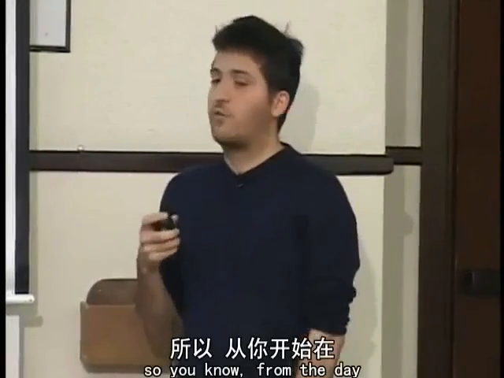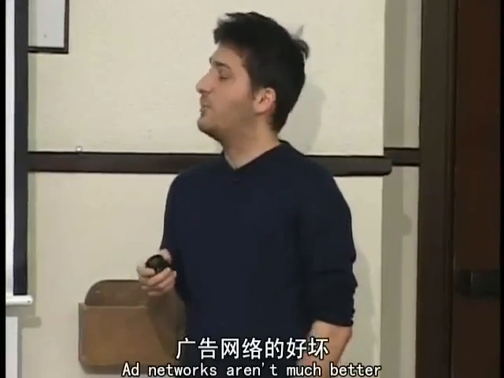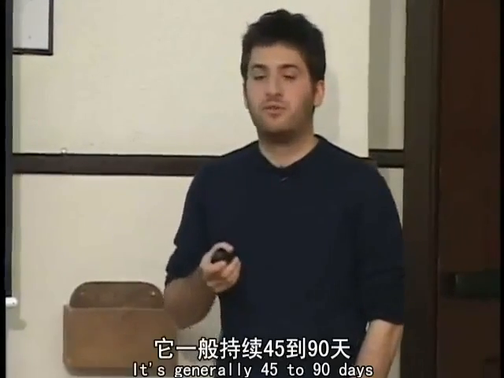Another good thing to know, Apple generally pays on a 90-day lag. So, from the day you make your sale on the store, you're not going to see any of that money until 90 days later. Ad networks aren't much better depending on who you're working with. It's generally 45 to 90 days.